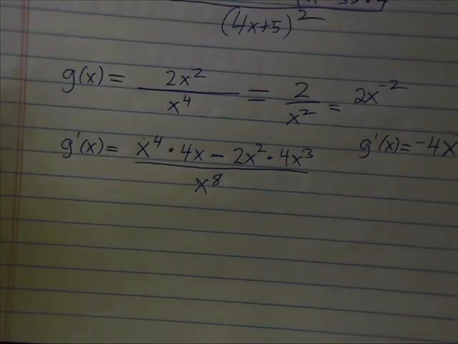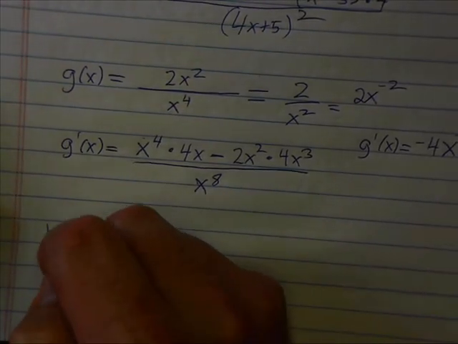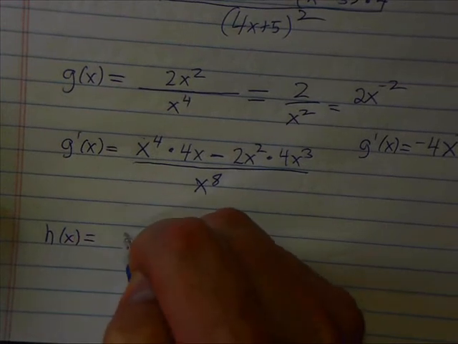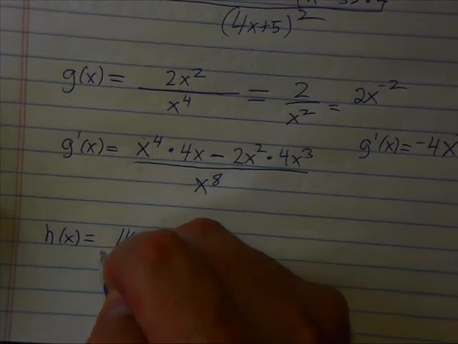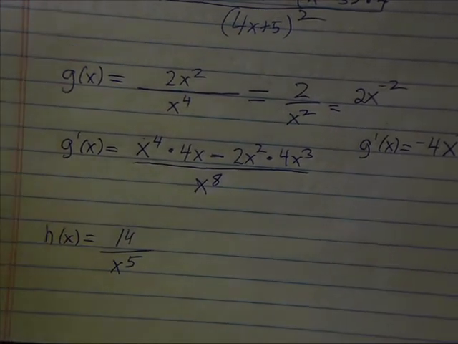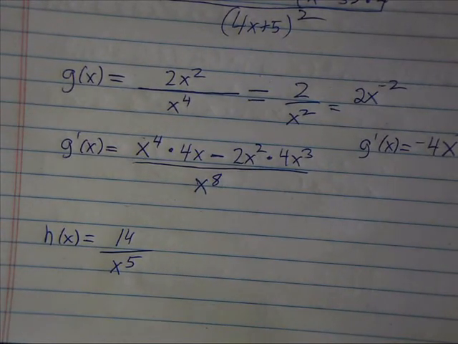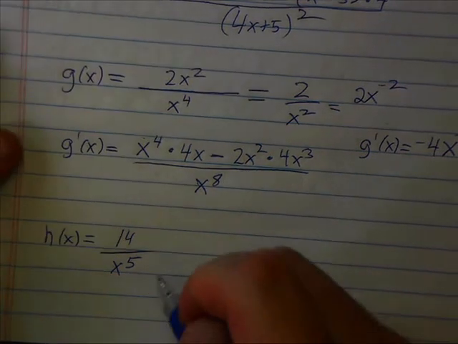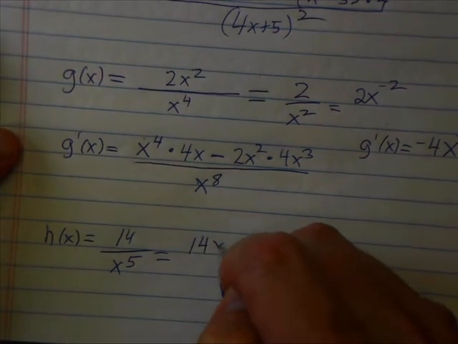So I'll see this a lot of times. I'll give h of x is 14 over x to the fifth. I will see people use the quotient rule on this problem. Will the quotient rule give you the right answer? Yes, absolutely. It's a quotient. The quotient rule will always give you the right answer. It's just that it's the hard way to do it. What's the easy way to find the derivative? Write that as 14x to the negative 5.